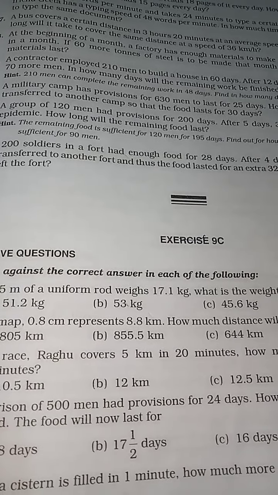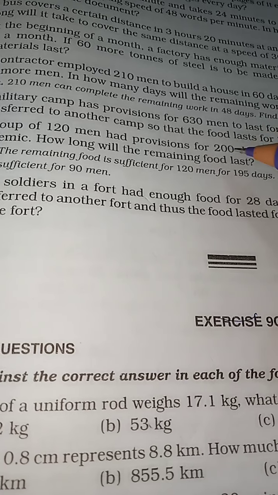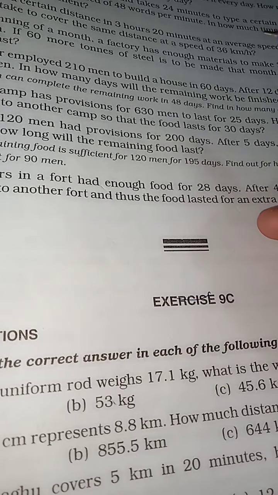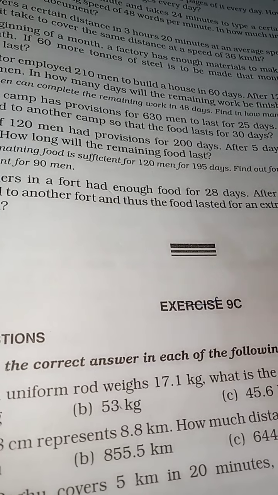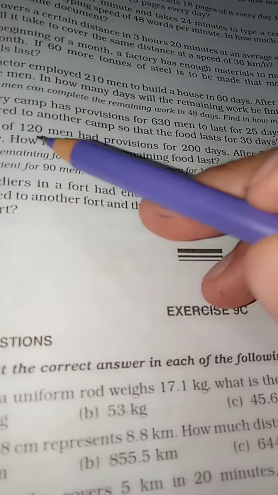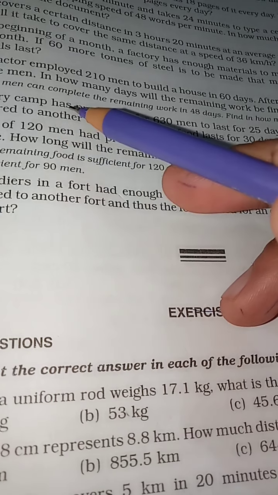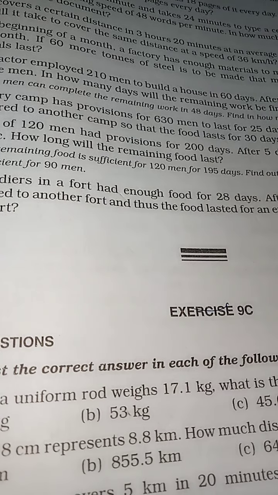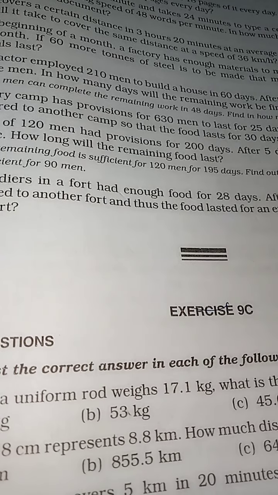So here, the first thing we have to see is how many men there are. The number of men is 120 and the food will last for 200 days. Fine. So after 5 days, 30 people died. That means from the total of 120 people, you will remove 30, and finally we are going to see what happens after 5 days. If 30 people die, then what will the case be?